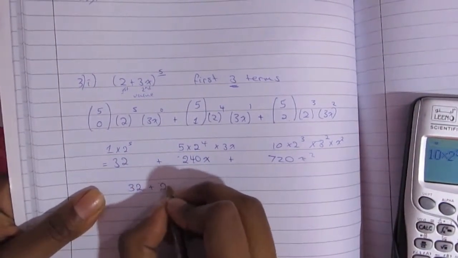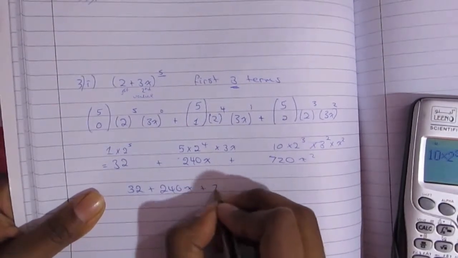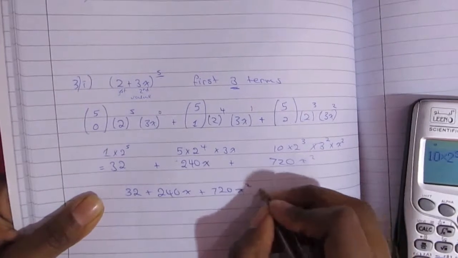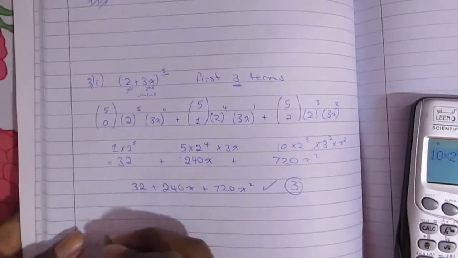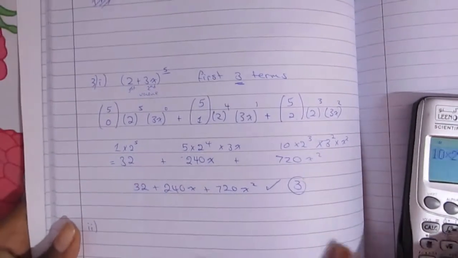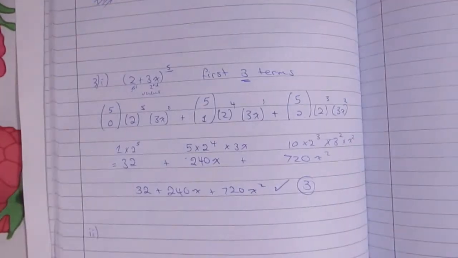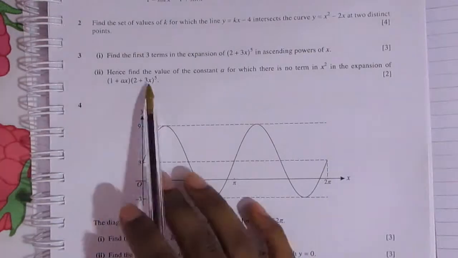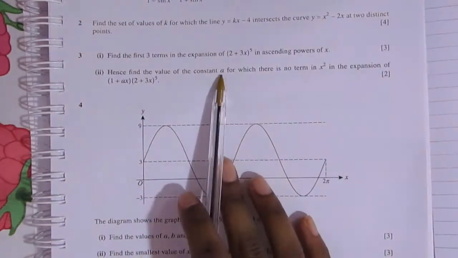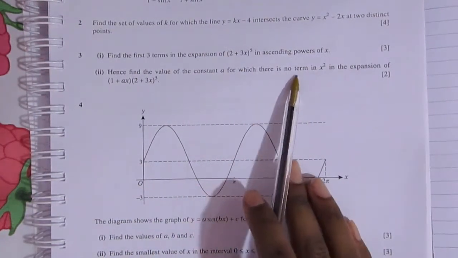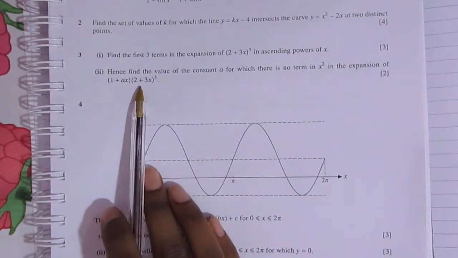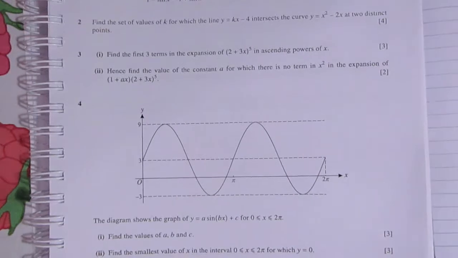So just write out the last part, which is 32 + 240x + 720x squared, and you are done with the expansion of the first 3 terms, and that's a total of 3 marks. Now we'll be focusing on the second part, part II. And it says, hence find the value of the constant a for which there is no term in x squared in the expansion of (1 + ax)(2 + 3x)^5.